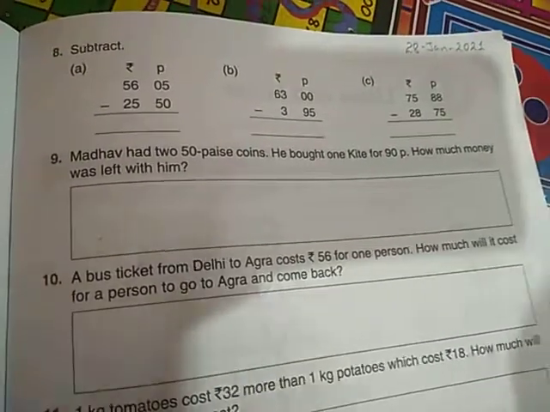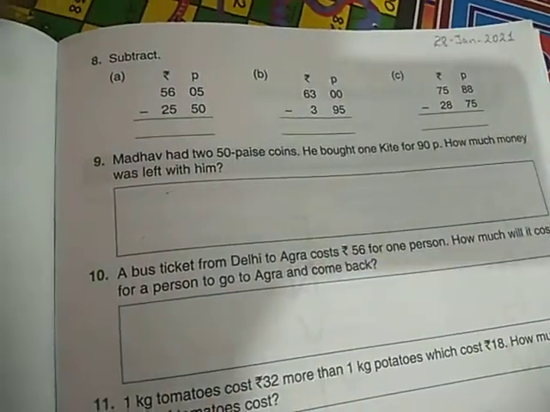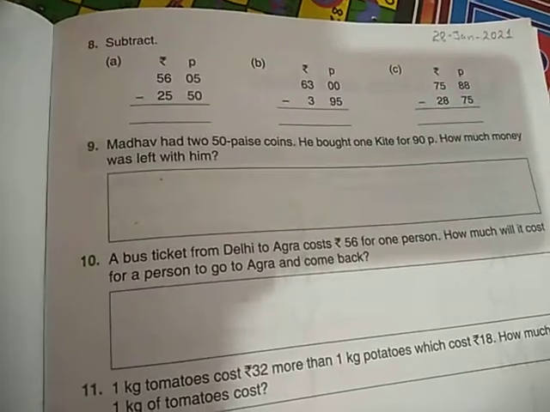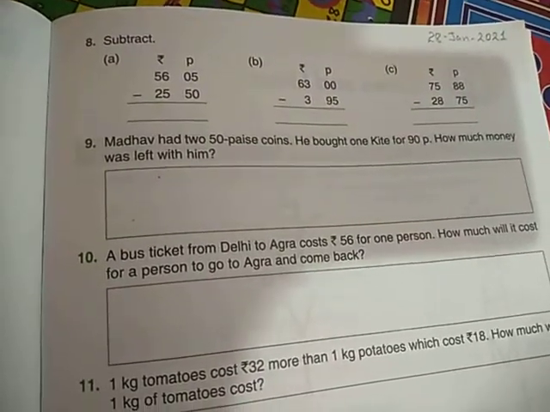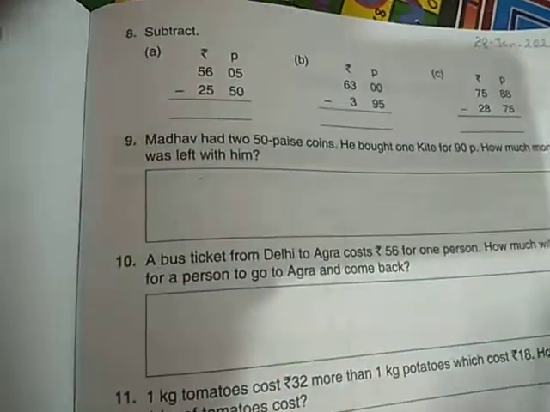Welcome to the class. Today we will learn how to subtract rupees and paise. Since in our last class we have done subtraction with borrowing, here you need to apply the same method. Now let's see what we have to do here.